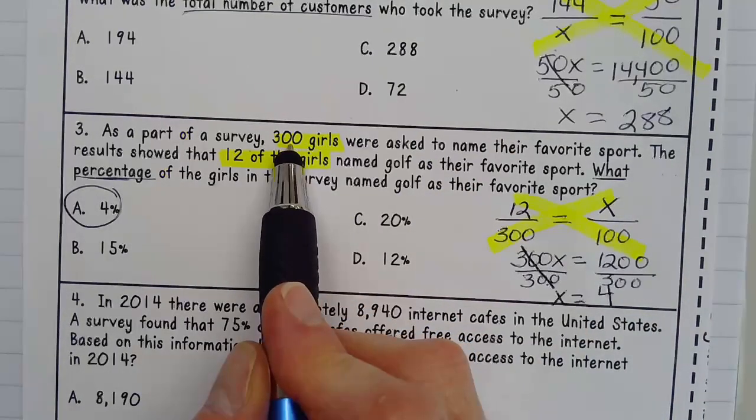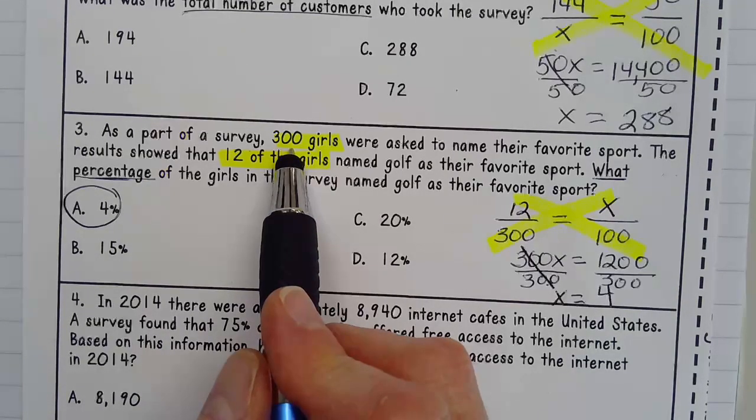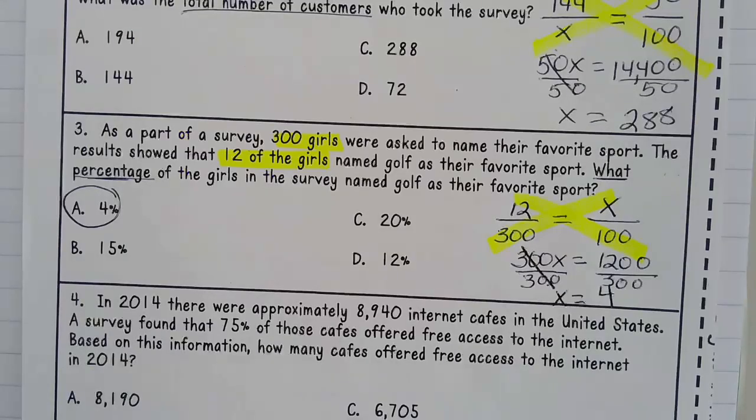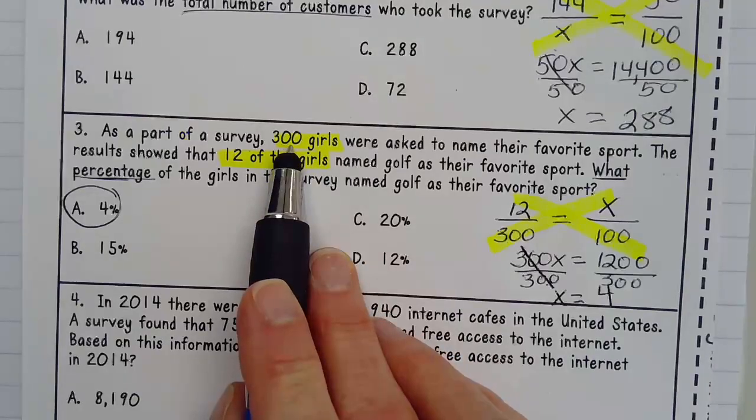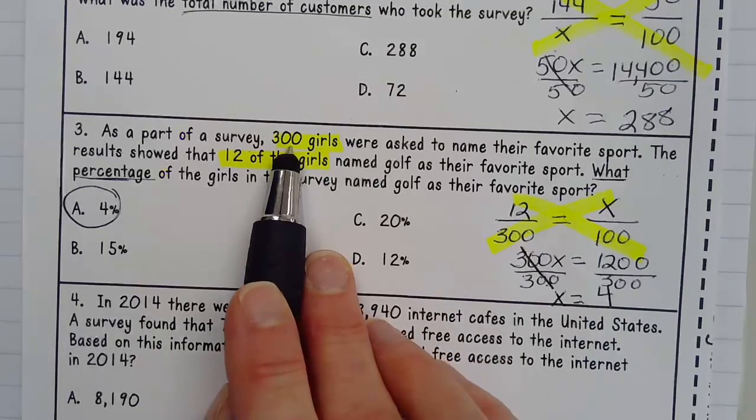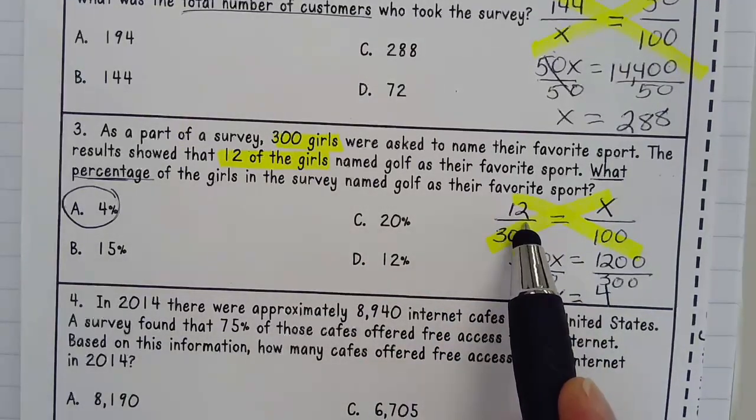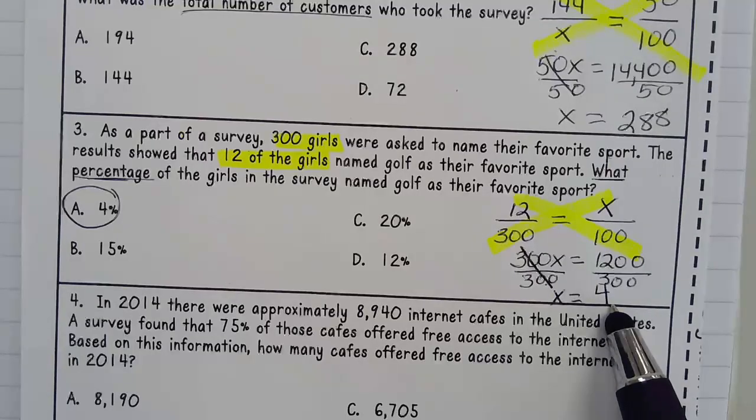By the way, what would 5% be? If 10% is 30, what would 5% be? It's going to be what, Nasiah? 15, half of 30. Okay? By the way, this is less than that. That's why we have only 4%.